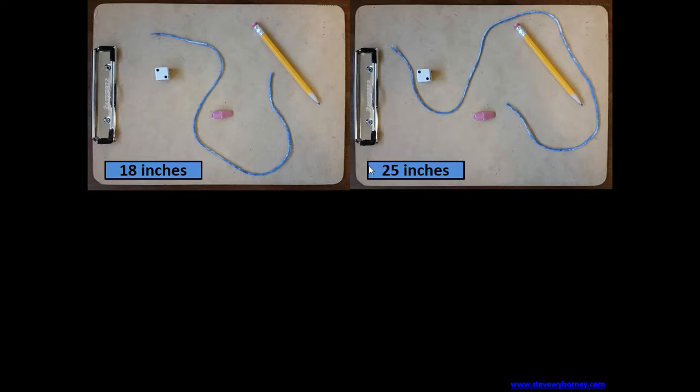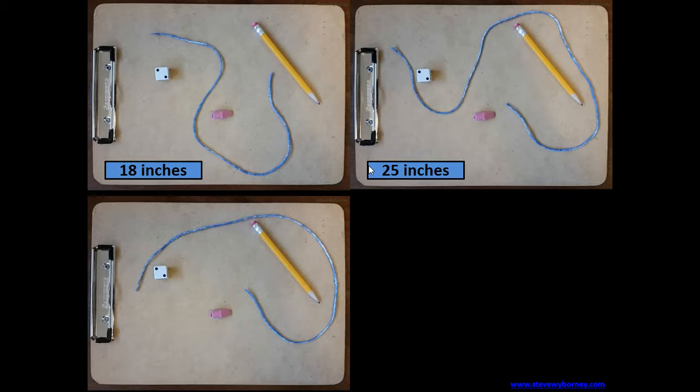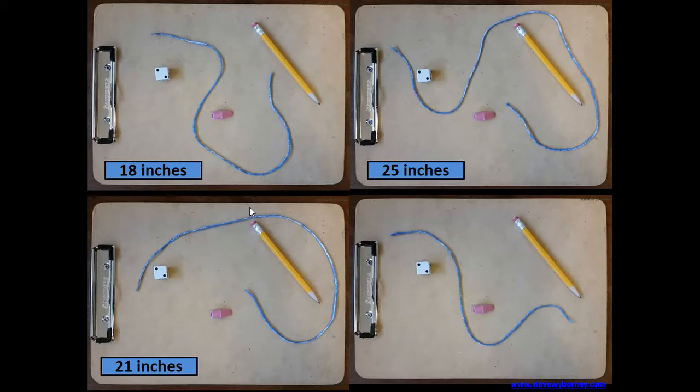So take a look at clipboard number 3. What do you think about the length of 3 compared to 1 and 2? What's your estimate? This one is 21 inches long. So it's longer than clipboard number 1 and shorter than clipboard number 2. Here's clipboard number 4. What is your estimate for the length of the string on clipboard number 4 using 1, 2, and 3 as a comparison? This one is 14 inches long.